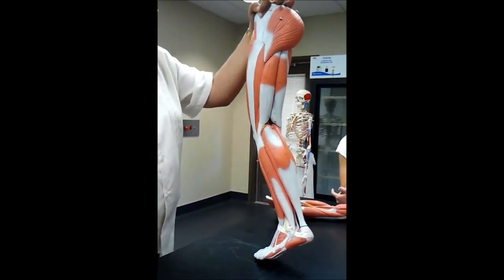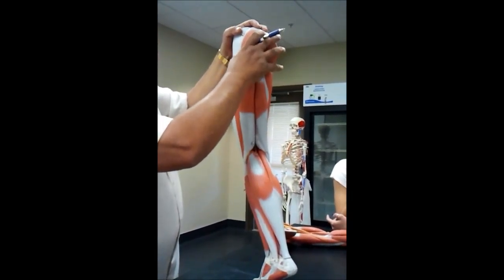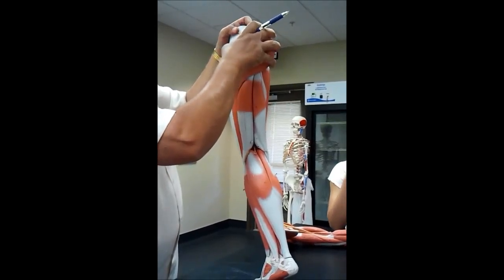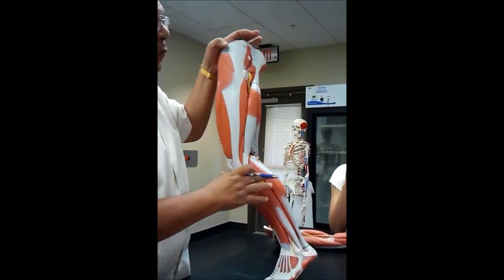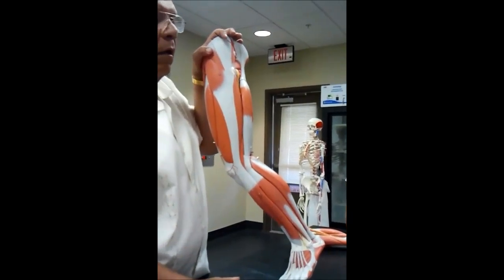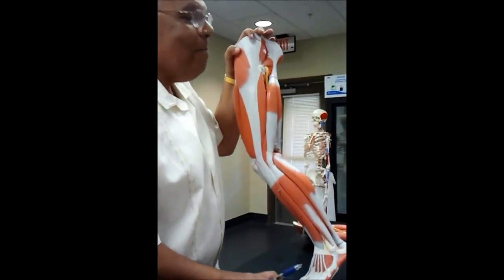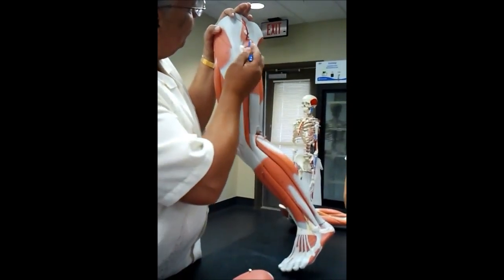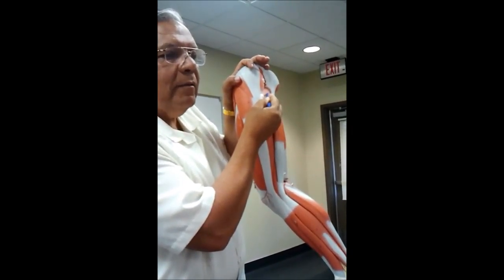We are left with, of course, the butt muscles. Largest is the gluteus maximus. Okay, we remove this one. Deep to it we have two. Maximus, sorry for that. Deep to it we have gluteus medius and then gluteus minimus.